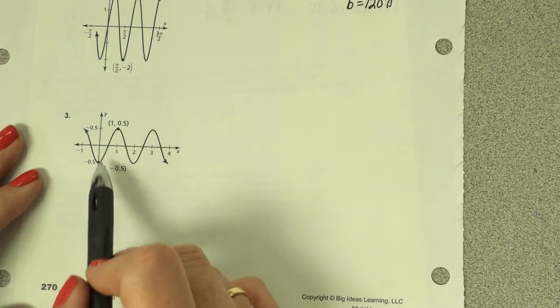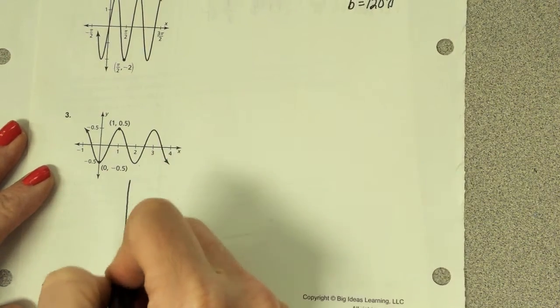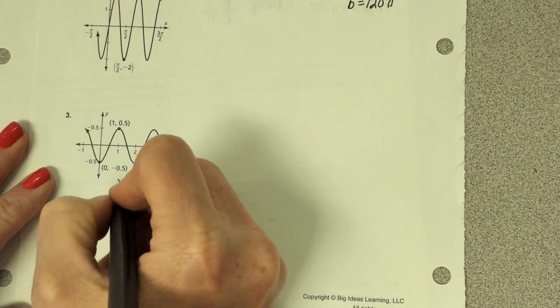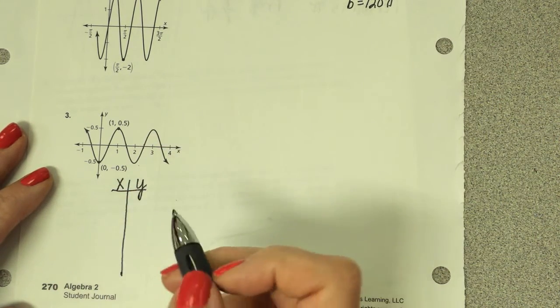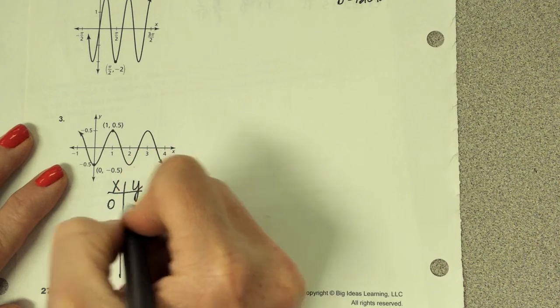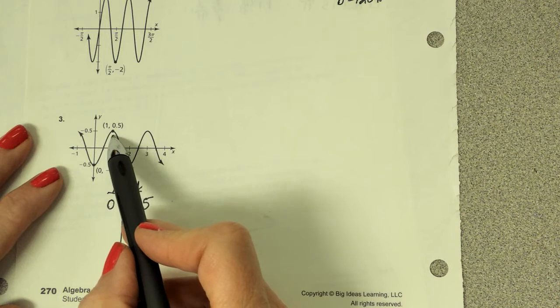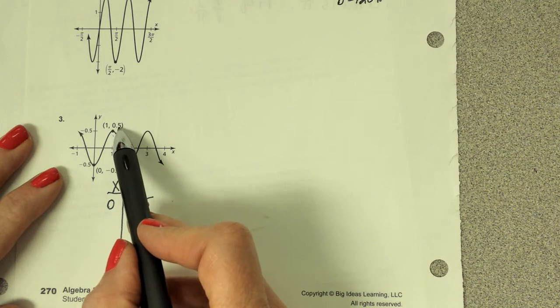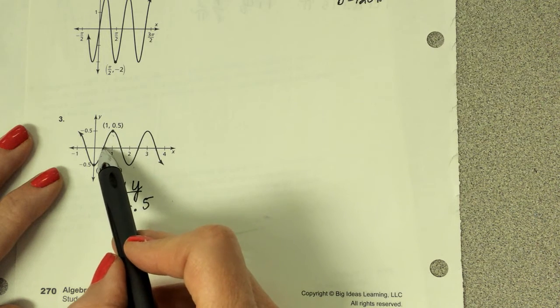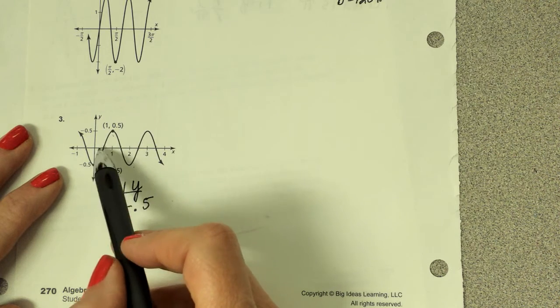So on number 3, we're trying to come up with a curve for this, a sine or cosine curve. So we've got our x and we've got our y. Our first point that we are given is 0, negative 0.5. The next point we're given is 1.5. But what has to be right here? What's in between 0 and 1? 0.5.